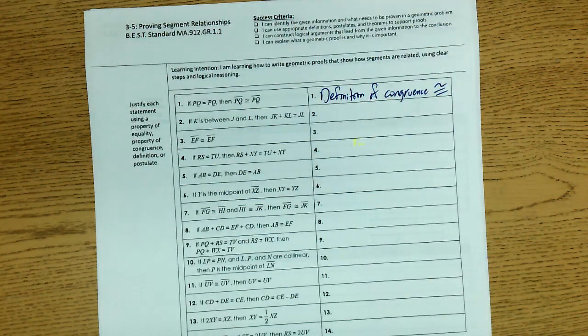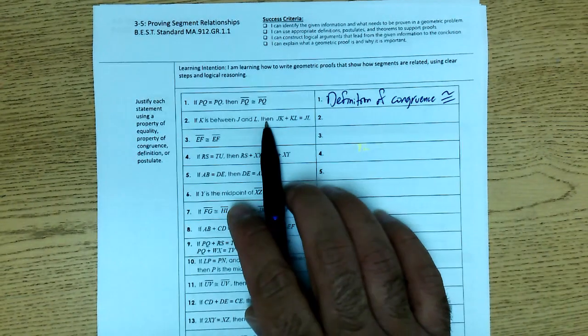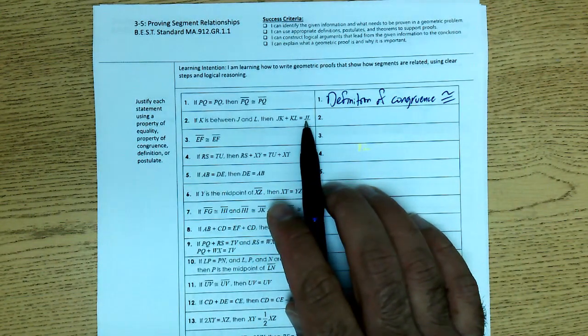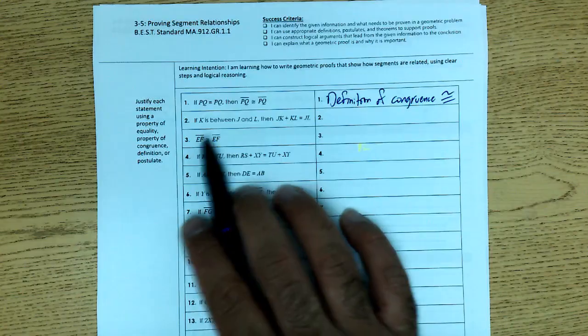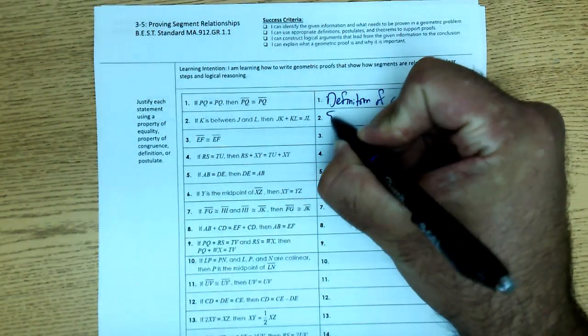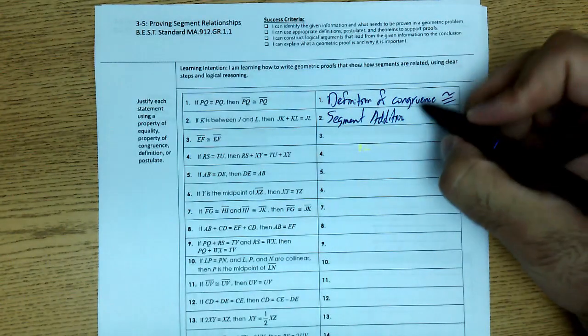Okay? So, if K is between J and L, then JK plus KL equals JL. Again, if you go back to that first page, down there at the bottom, you had this exact line. They just used different points. Instead of ABC, they used JKL. So this was the segment addition postulate.